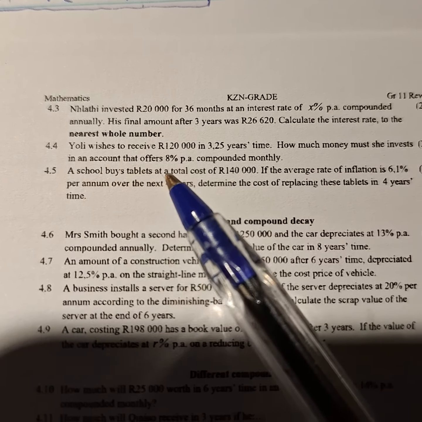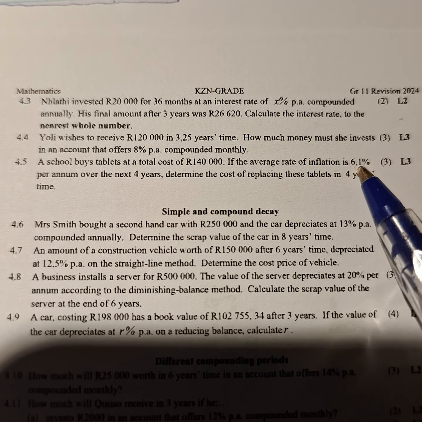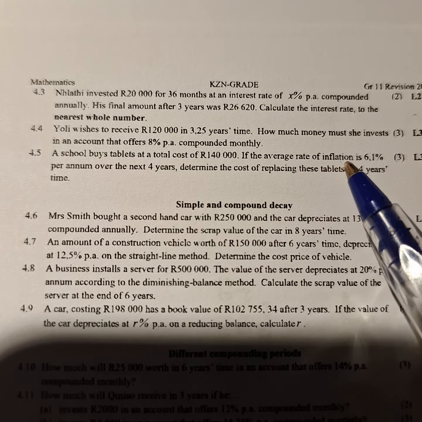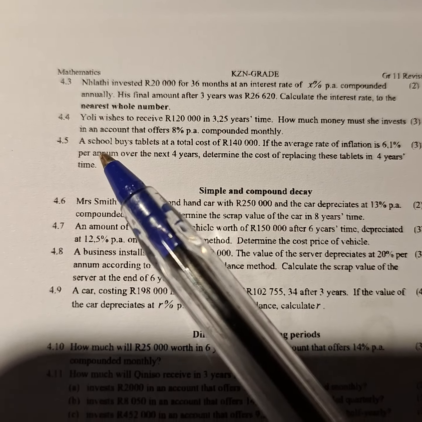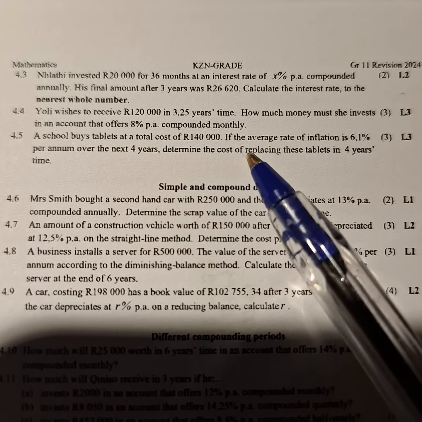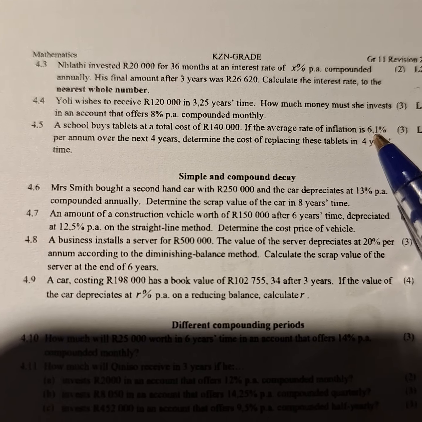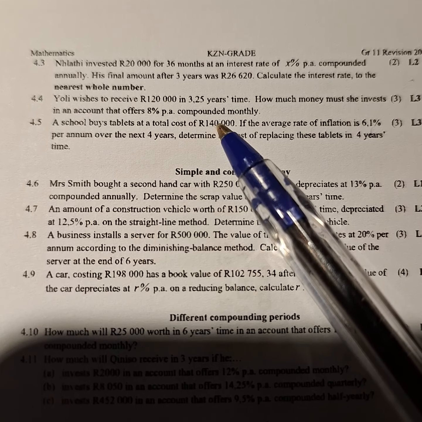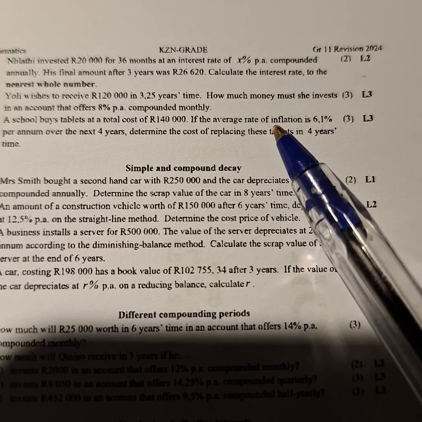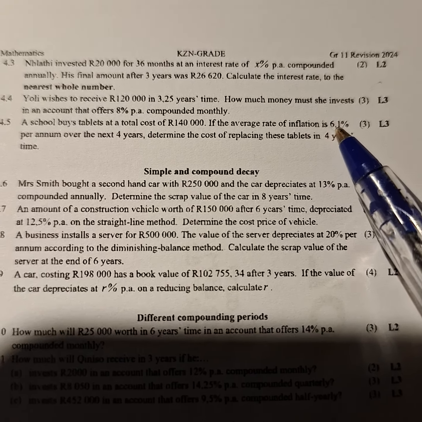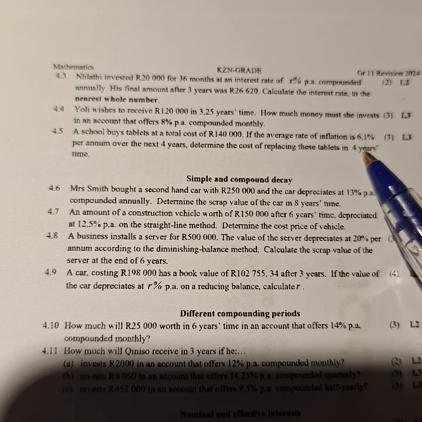4.5, a school buys tablets at a total cost of 140,000 Rand. If the average rate of inflation is 6.1%, now average rate of inflation, keyword there, inflation, has to do with compounding per annum over the next 4 years. Determine the cost of replacing these tablets in 4 years. So we buy the tablets at a cost of 140,000 Rand. If the average inflation rate is 6.1% per annum over the next 4 years, determine the cost of replacing these tablets in 4 years time.